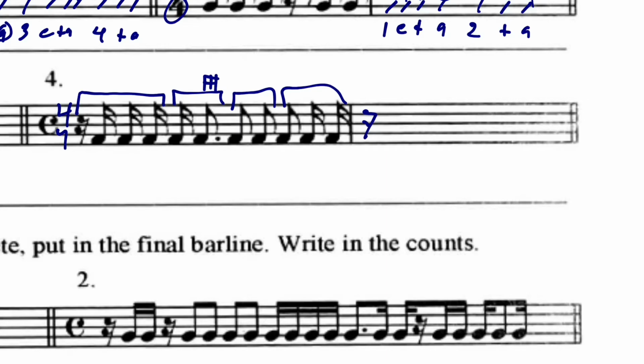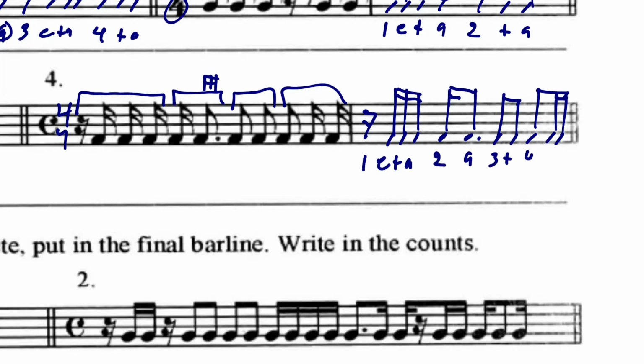First start out by rest, and these 3/16. Then we have a 16th and a dotted eighth. Okay. Then we're going to have 2/8. And 1/8 to 16th. Counting 1 E and 2, 3 and 4 and.